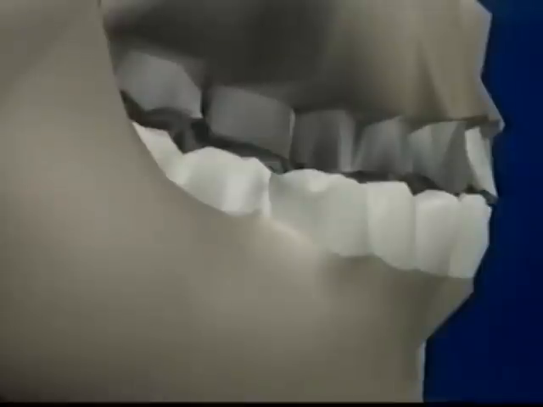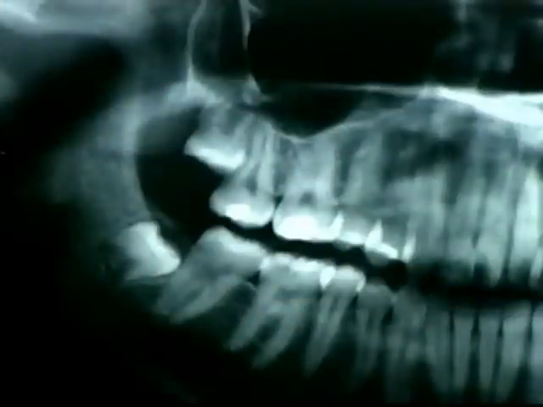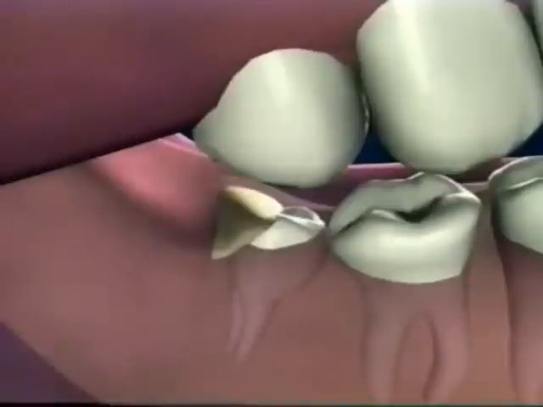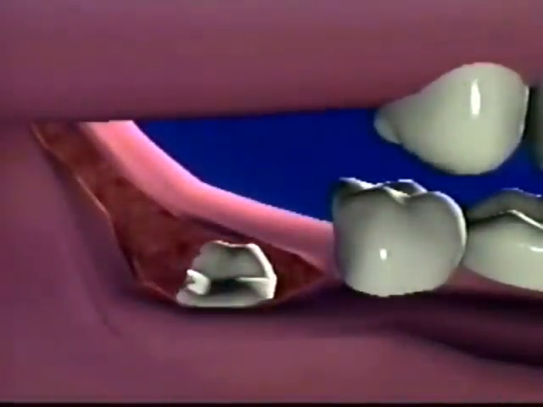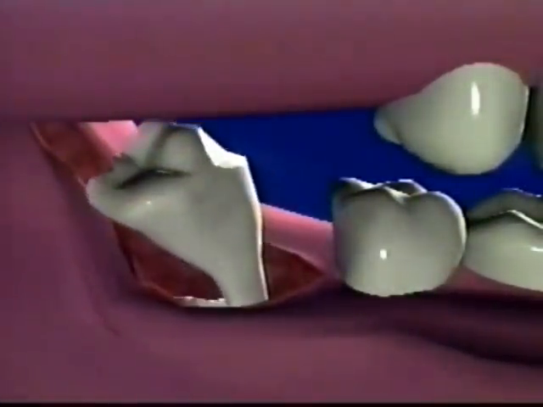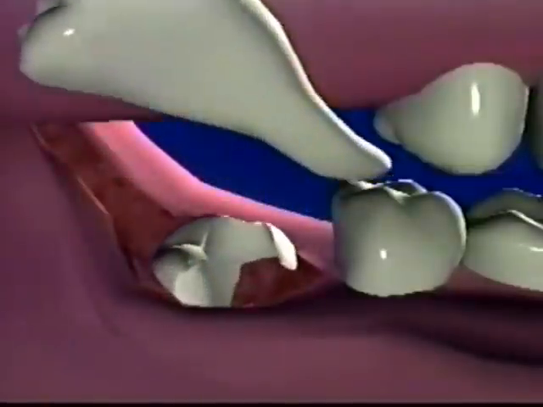Various techniques are used to remove the impacted tooth. This depends primarily upon the position of the tooth itself. Occasionally, it is necessary to remove a small section of bone overlying the tooth. Once this is accomplished, the tooth may be removed. Frequently, the tooth is then brought through the bony opening for removal in sections.